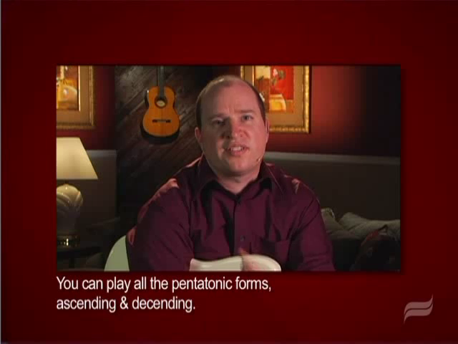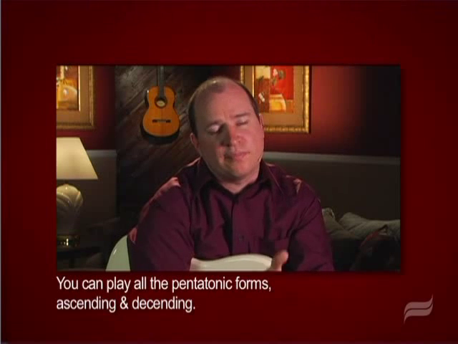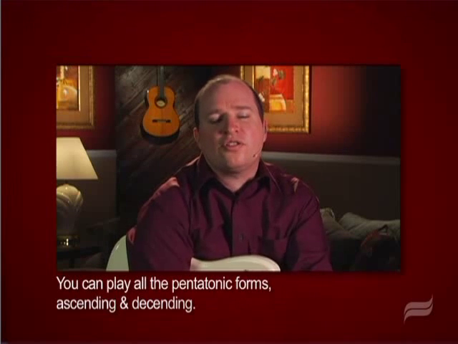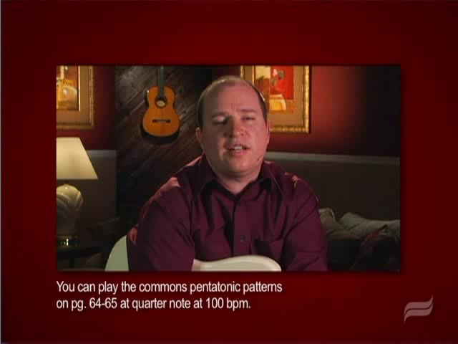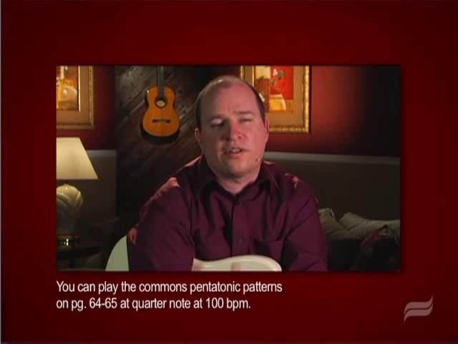You're ready to move on from this session when you can play all of the pentatonic forms, ascending and descending. Memorize them. Play them in various keys. You're also ready to move on when you can connect the various forms up and down the neck. You're ready to move on when you can play these pentatonic patterns, the common pentatonic patterns that are on pages 64 and 65, at quarter note at 100 beats per minute.